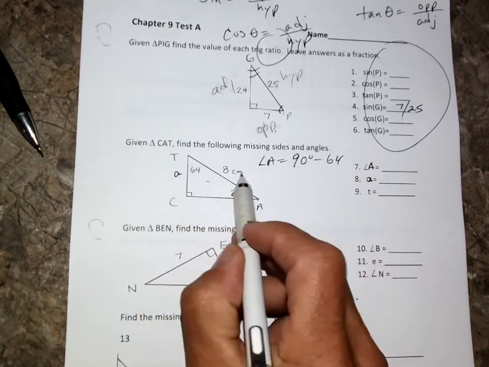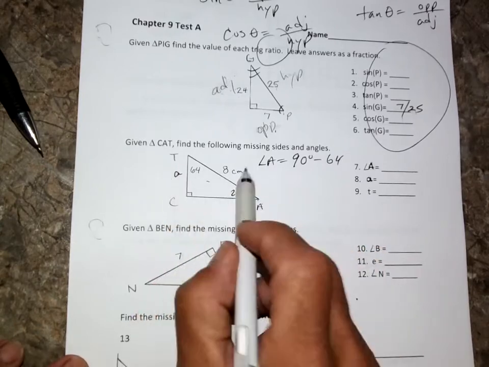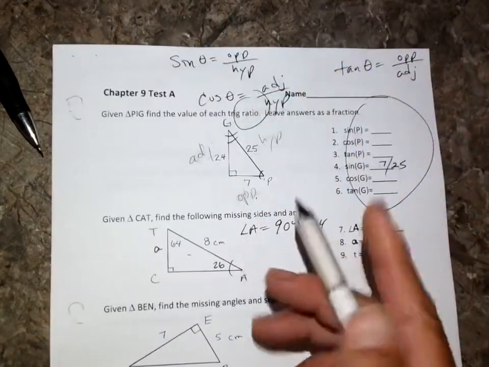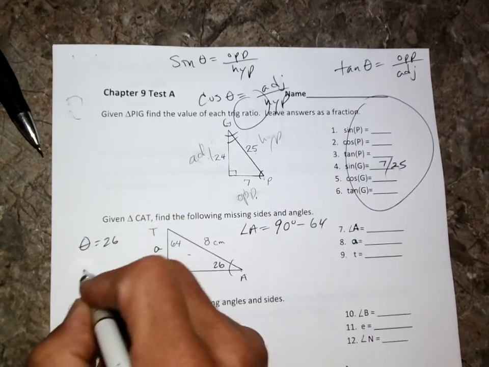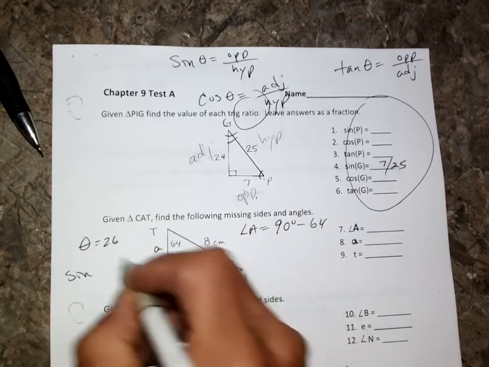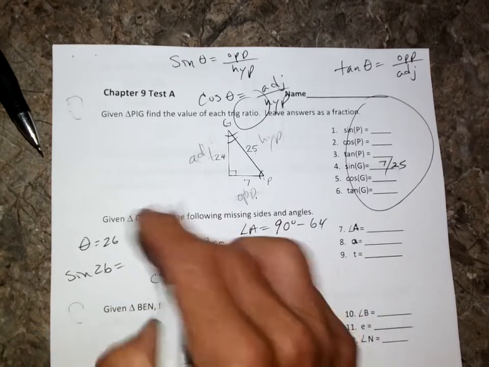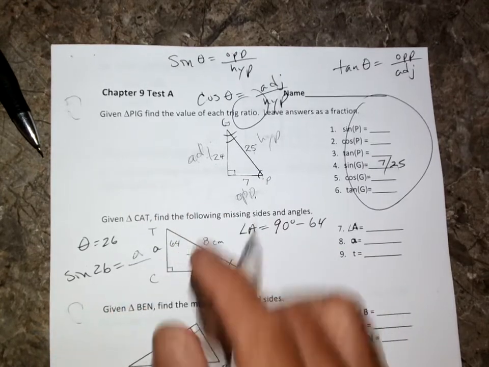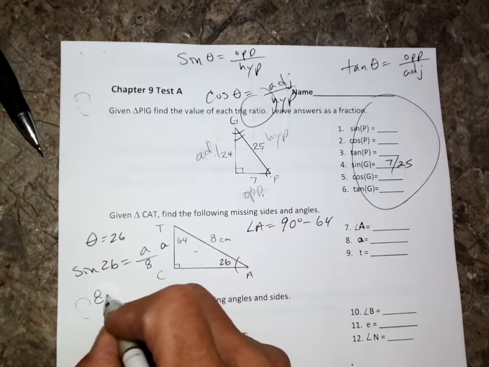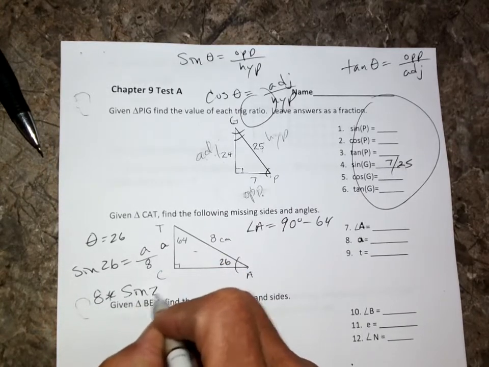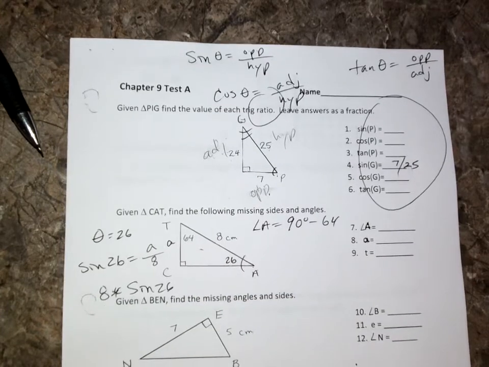So, opposite over hypotenuse, right? Opposite over hypotenuse is sine, there it is. So we'll set up, and theta is 26. Sine of 26 is equal to my opposite, which is little a, over my hypotenuse, which is 8. We'll multiply up the 8, and we'll use our calculator. 8 times the sine of 26, and use your calculator to get that answer, okay?